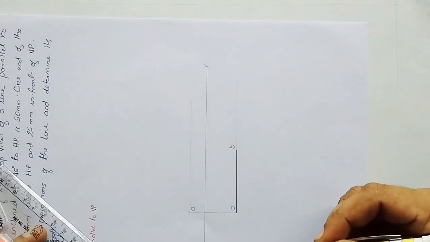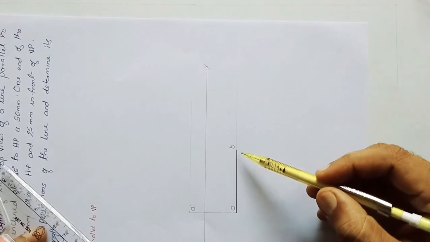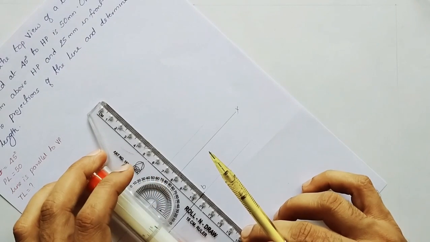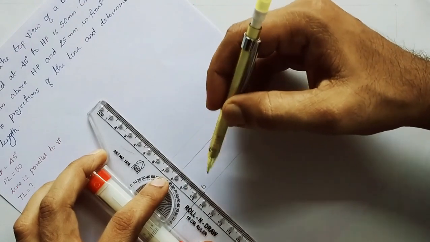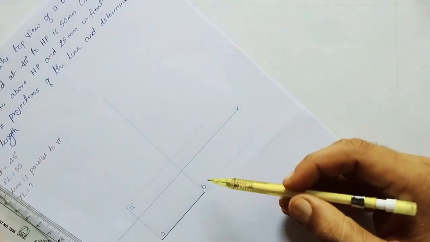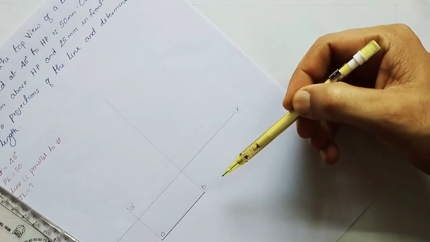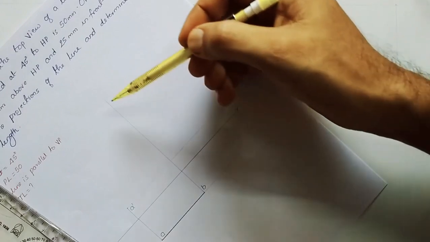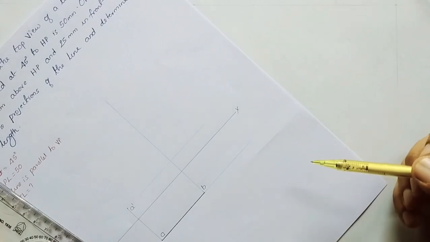So where will B dash be located? Here I have not drawn the projector of B. Let me draw a projector of B here, perpendicular to the XY line. So this is the projector of B. Let me extend it further above this XY line also. Our point B dash will be somewhere along this projector, but we don't know exactly where it is located.